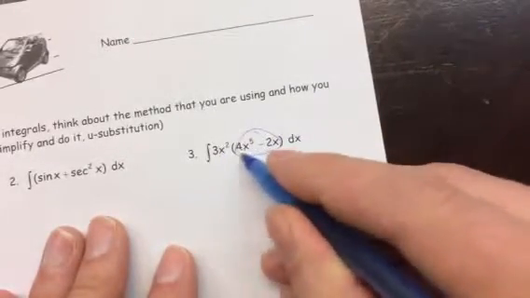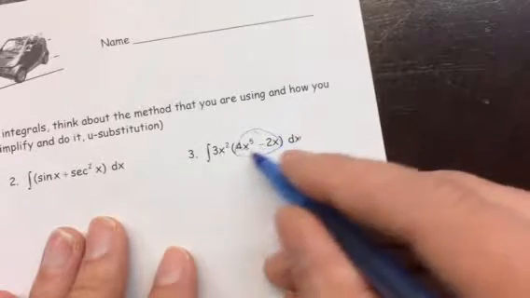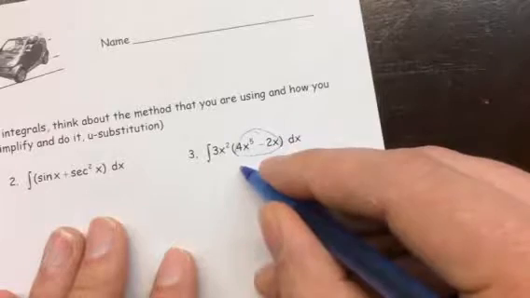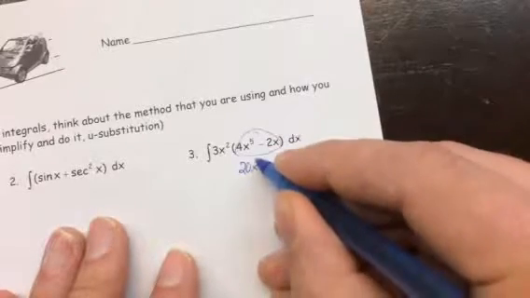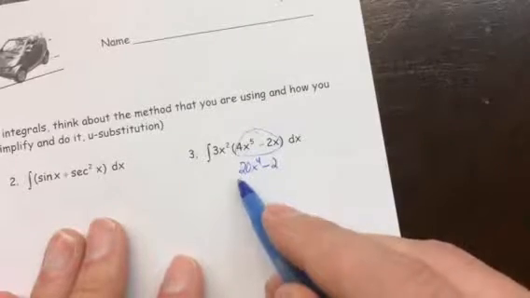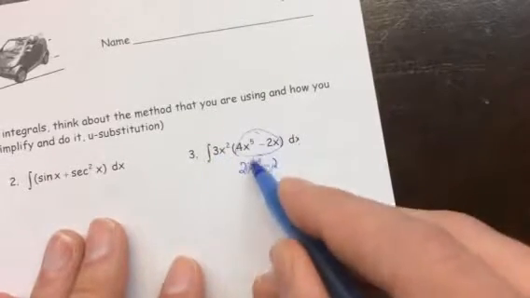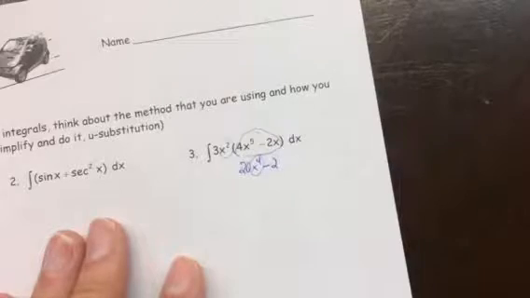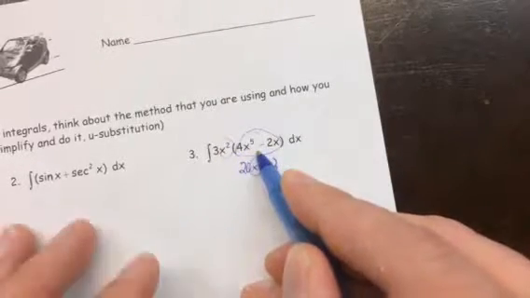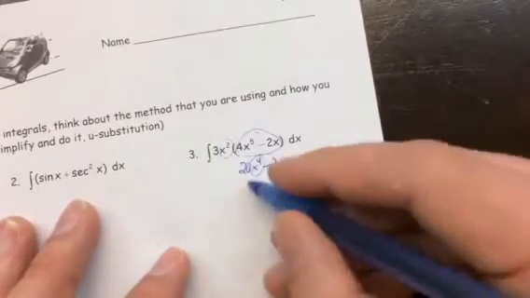If this is g of x, then we would need g prime of x, which would be 20x to the fourth minus 2. The constant doesn't matter, that isn't a problem, but the fact that it's x to the fourth and this one is x squared means that this is not the derivative of the inside function and there's no way to get to it. So this is not a U substitution problem.